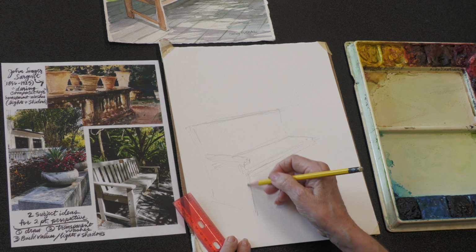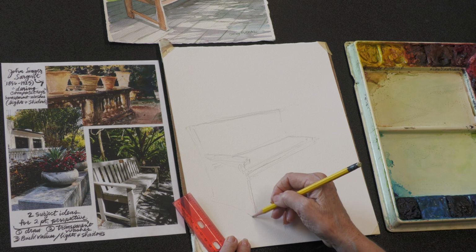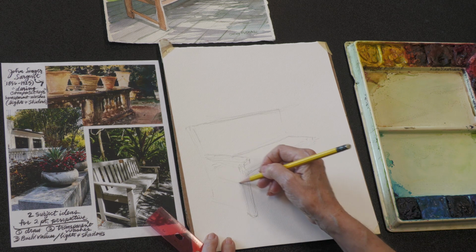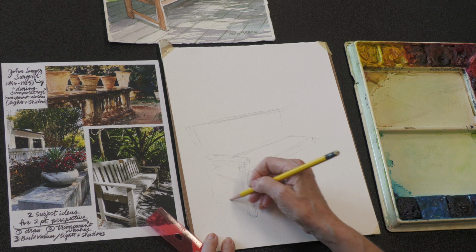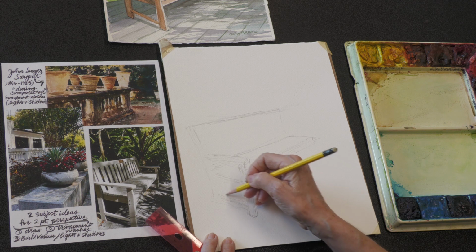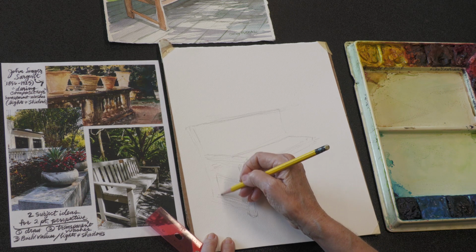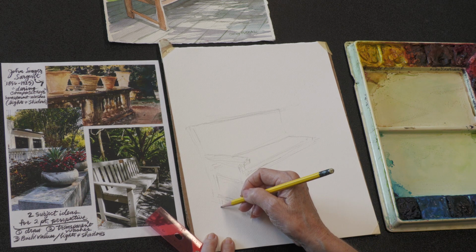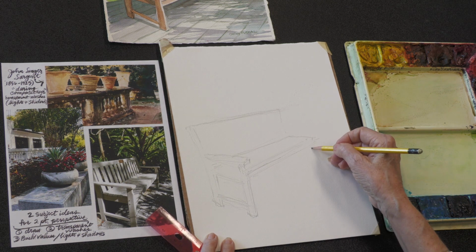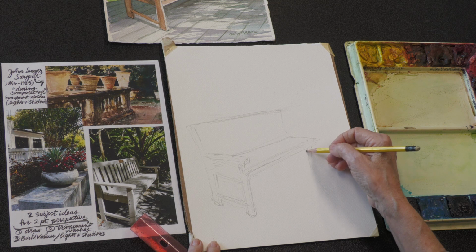It will feel a little exaggerated, but we really want to show the perspective that we see. Okay, I'm going to use this line as the line for that rail. Again, I've got a lot of pencil marks that I'm going to correct, but I'm getting this to look like what I think is right.